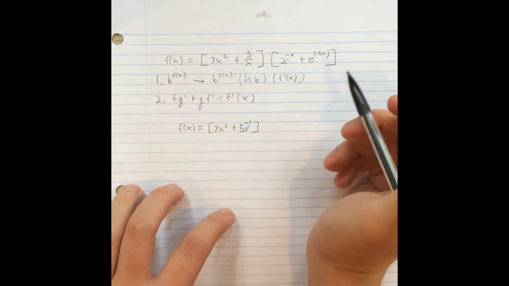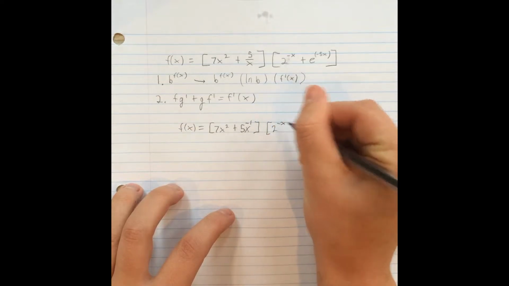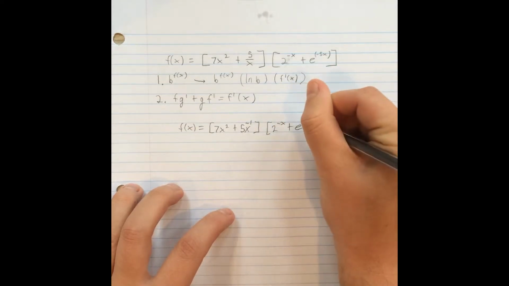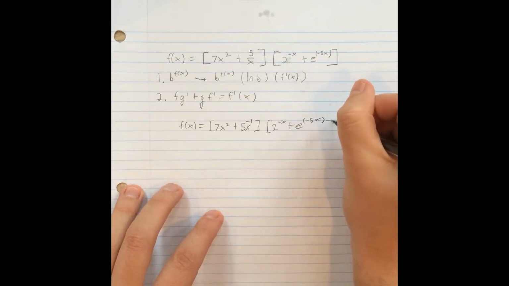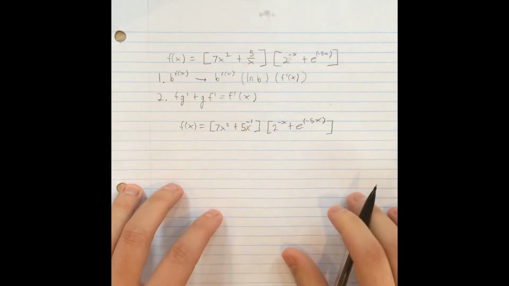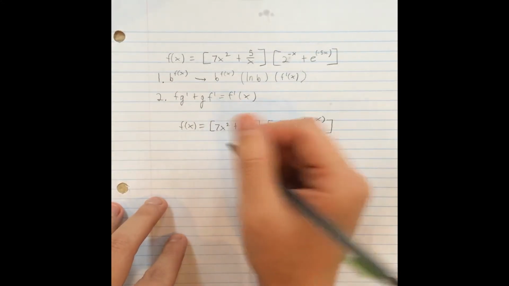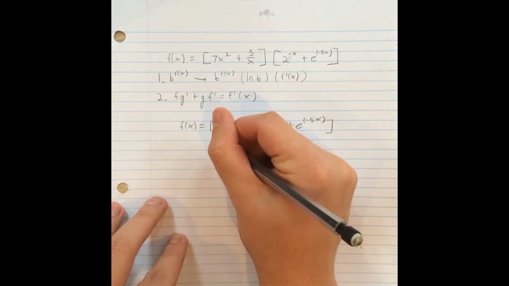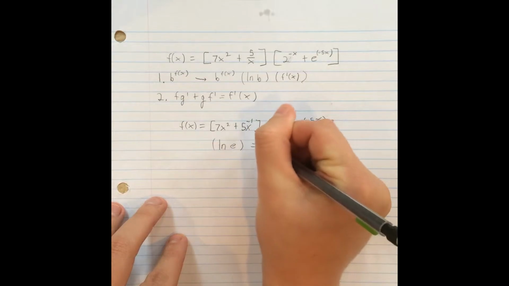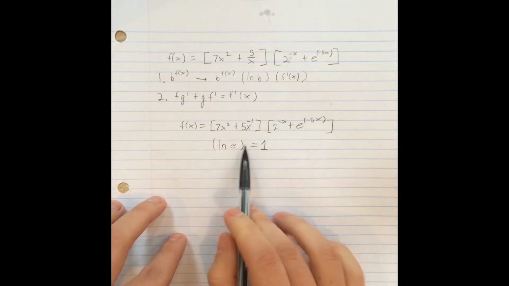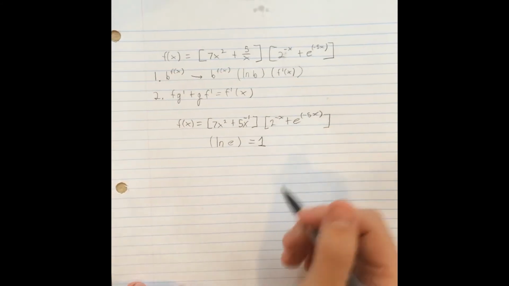And then the second part, nothing needs to change, so we'll just write it out again: 2 to the negative x plus e to the negative 5x. Since it's e to a function, we actually have another rule, and that is ln of e equals 1. So that's going to come into use when we take the derivative of the second part.